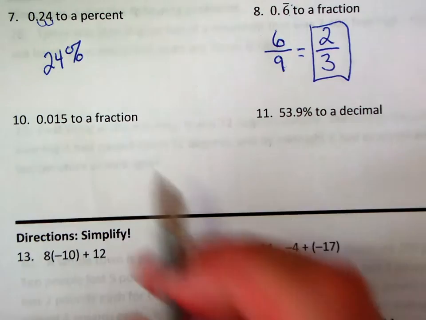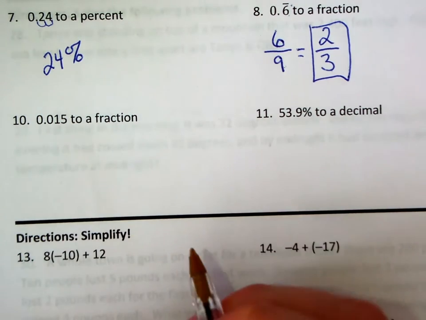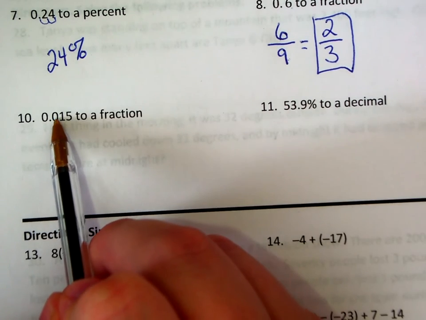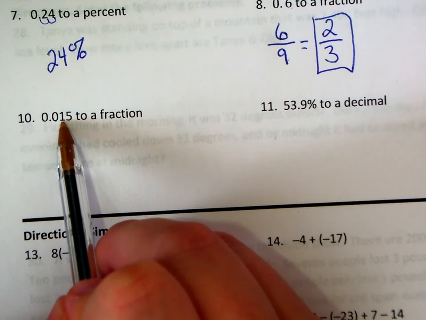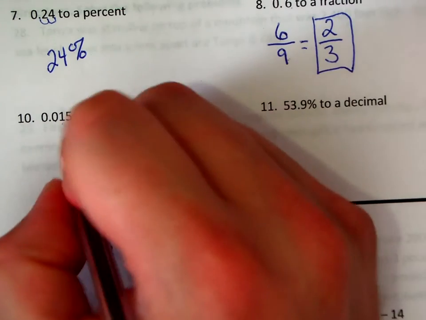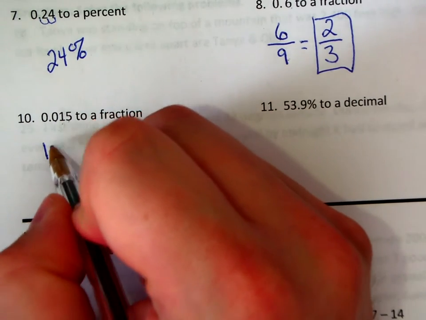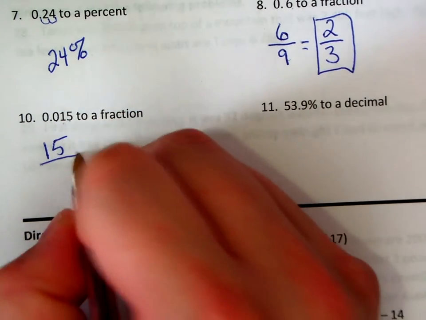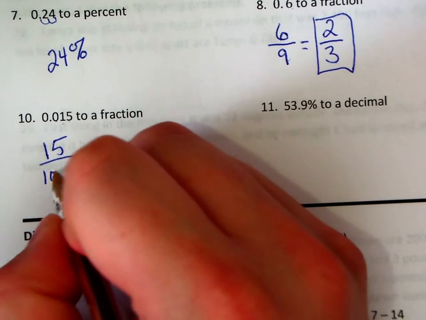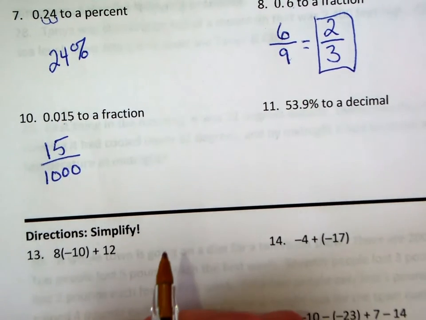Number 10 needs to be converted to a fraction. And we need to remember that our first place after the decimal is the tenths place. Our next placement is the hundredth place. And our third placement is the thousandth place. So I can simply take my number 15 and put 1,000 in the denominator.